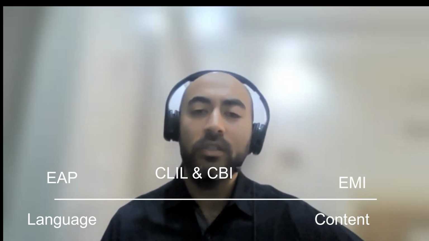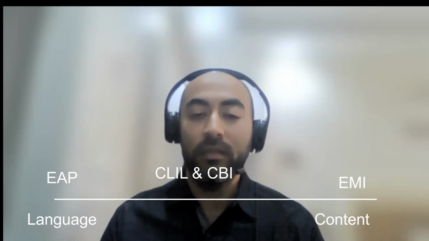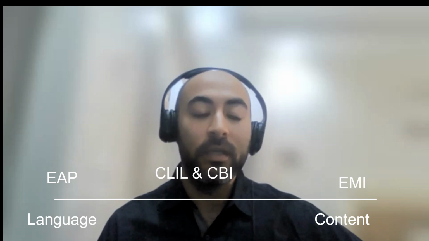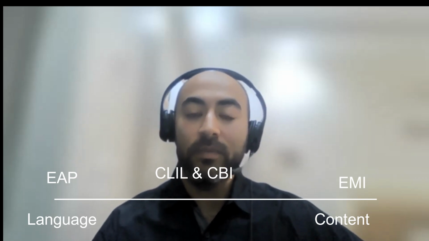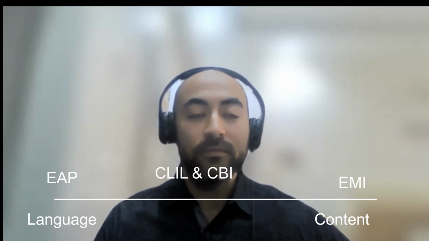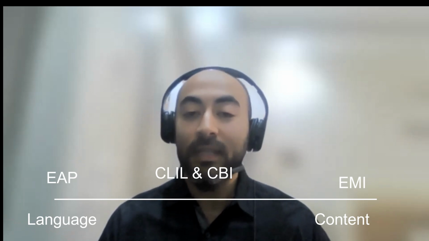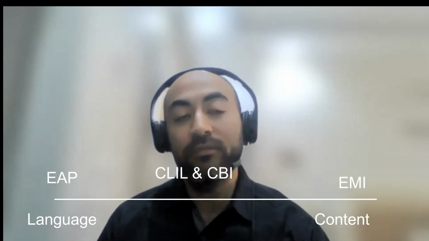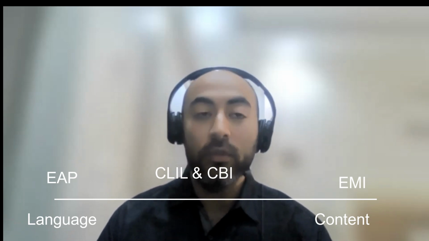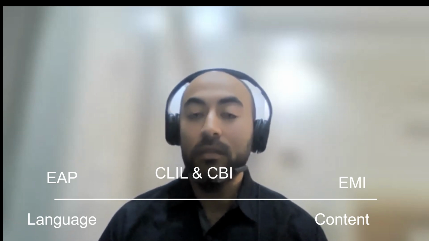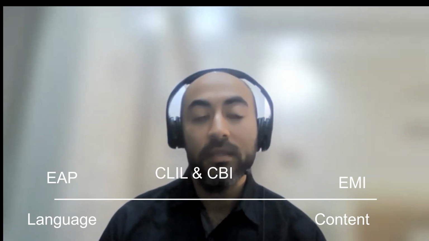That's what I was thinking about actually when you were speaking about the spectrum and where to place CLIL and the other terms, CBI and EMI. And it seems like CLIL is in the middle of this spectrum. It's both content focused and language focused. For teachers, they have language objectives and content objectives. For learners, they come to class to learn the content and also to learn the language. So yeah, that's very good to know.